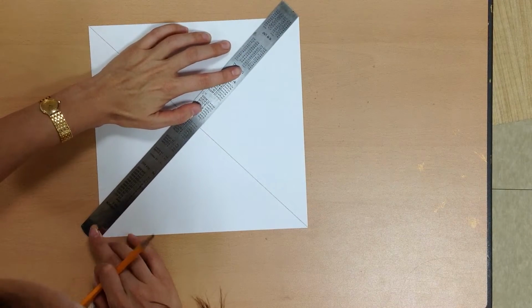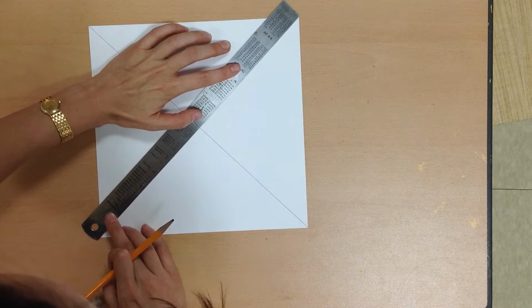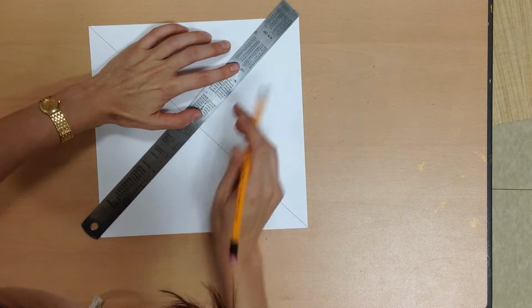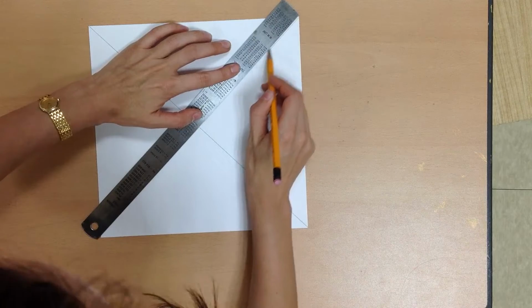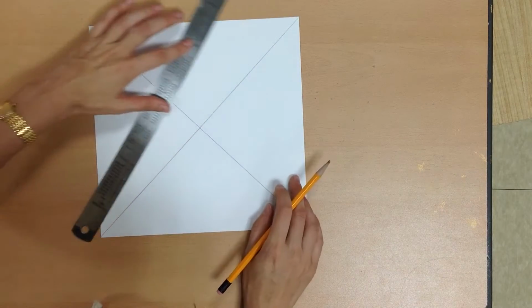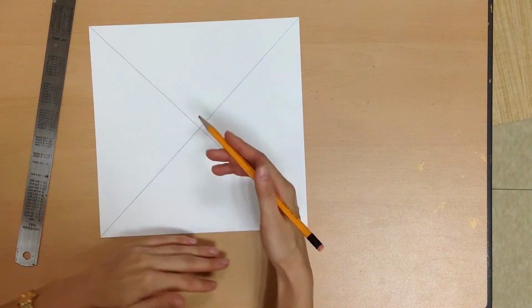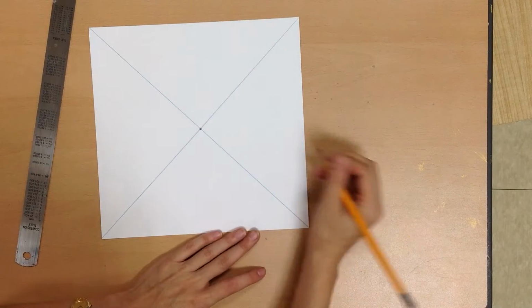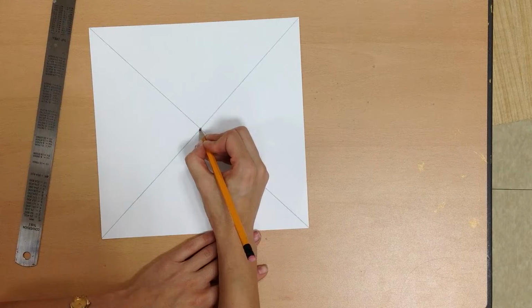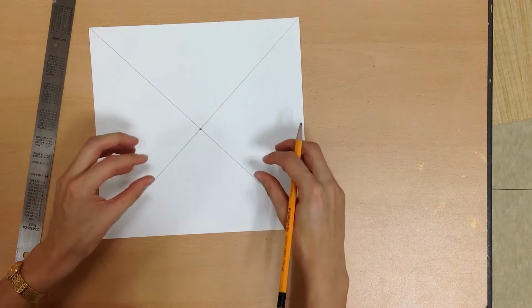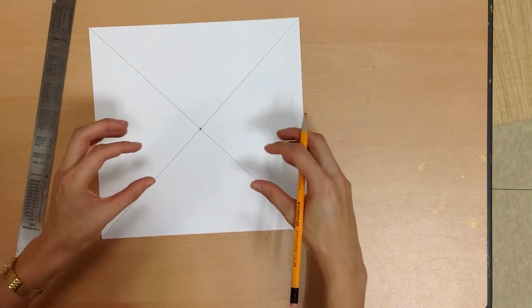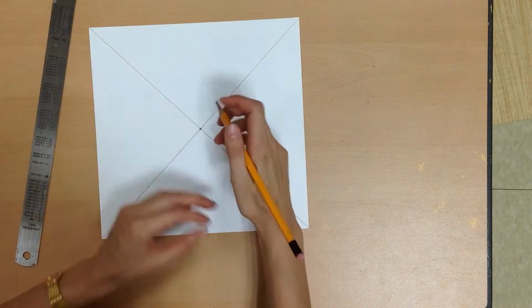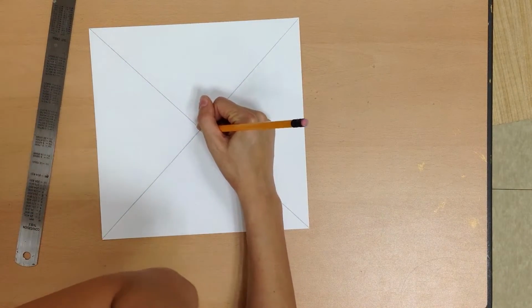As long as it's close enough, it'll still work. So I'll do the next one. That looks good. And a straight line going down. Nice. So now I have my X, and I'm going to put a dot in the middle of the paper. This dot is called the vanishing point. It means all the objects in my room will start big, and they'll get smaller and smaller and smaller as they get closer to this point.